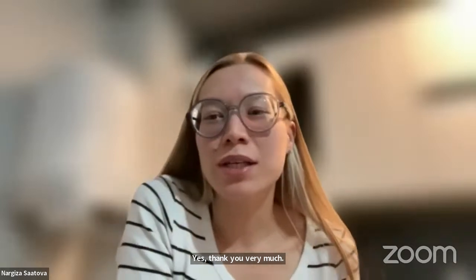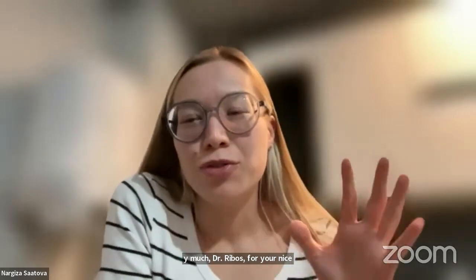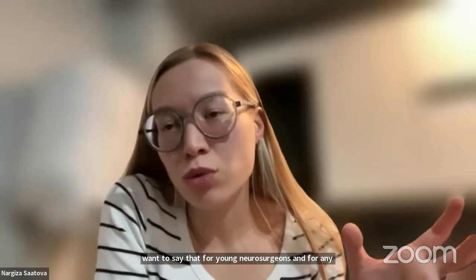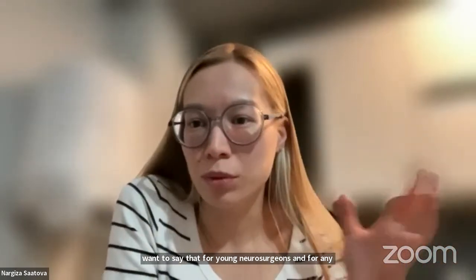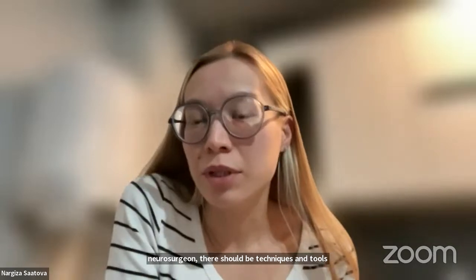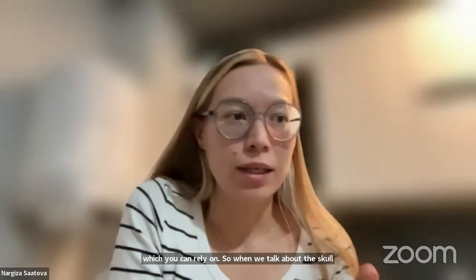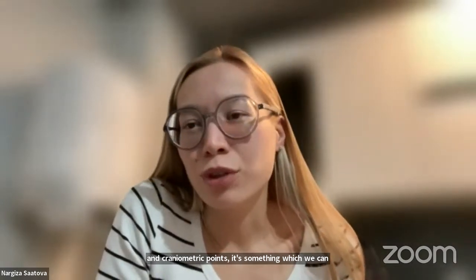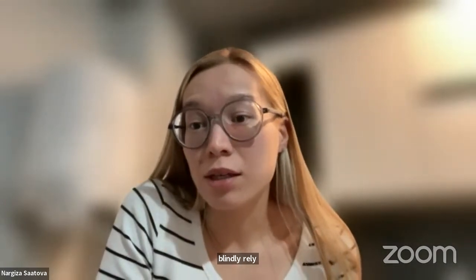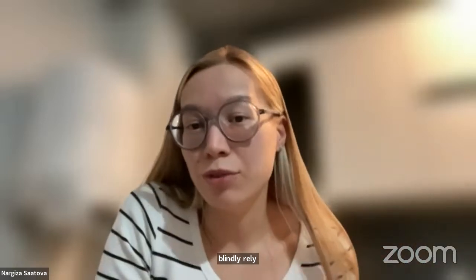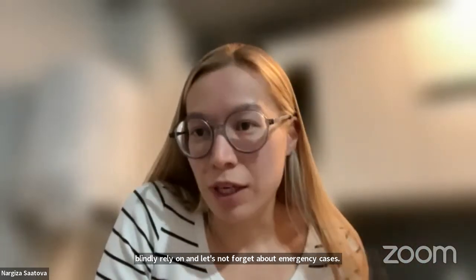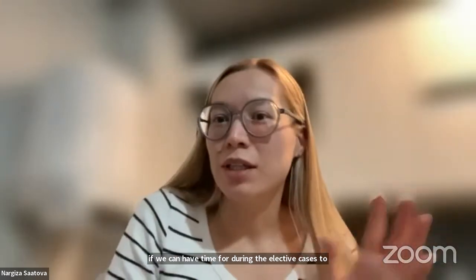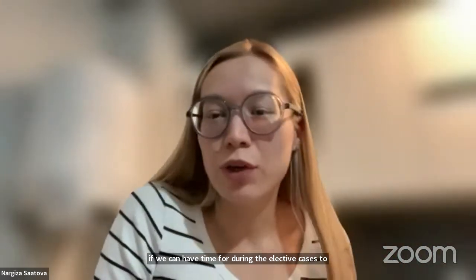I just want to say that for young neurosurgeons and for any neurosurgeon, there should be techniques and tools which you can rely on. So when we talk about the skull and craniometric points, it's something which we can blindly rely on. And let's not forget about emergency cases. If we can have time during the elective cases to have all kinds of navigation and the MRI, we can evaluate all these things.